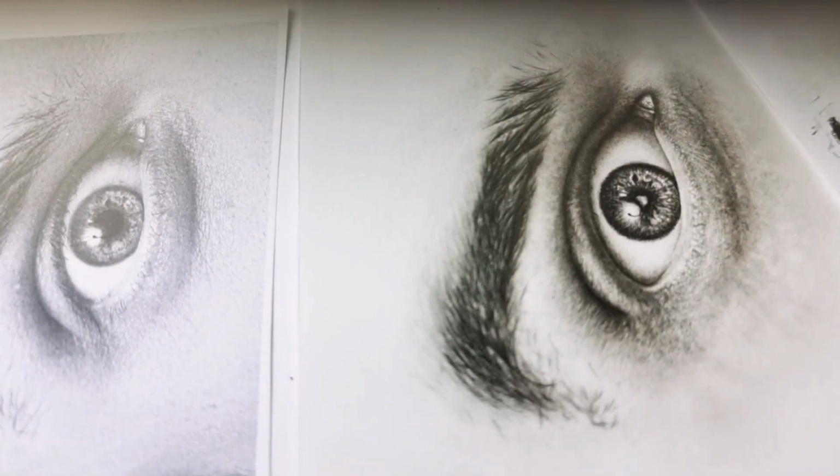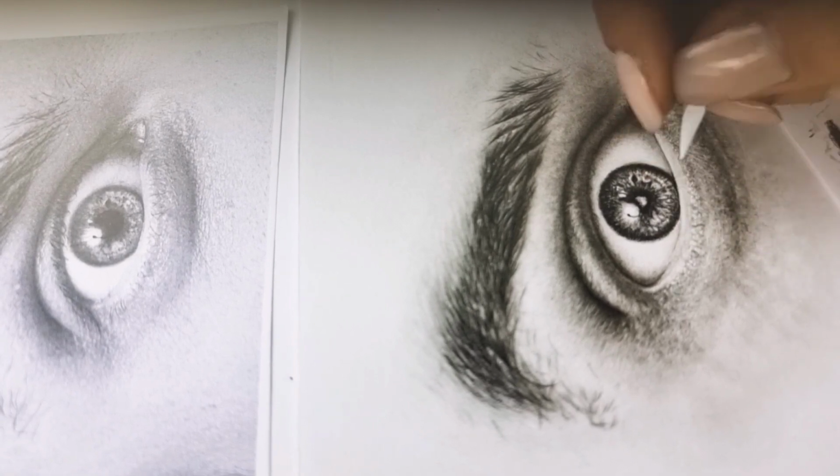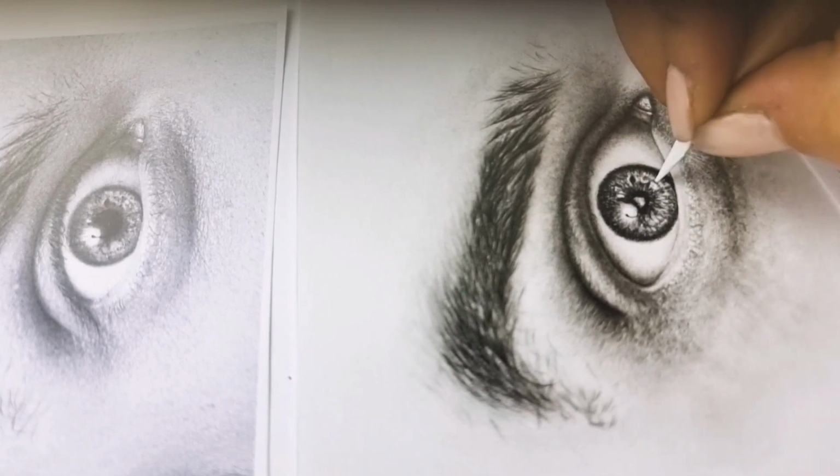To create some sharp edges, I can use a white charcoal pencil and increase the contrast of the work.